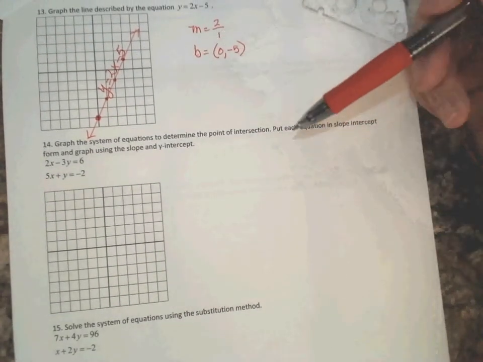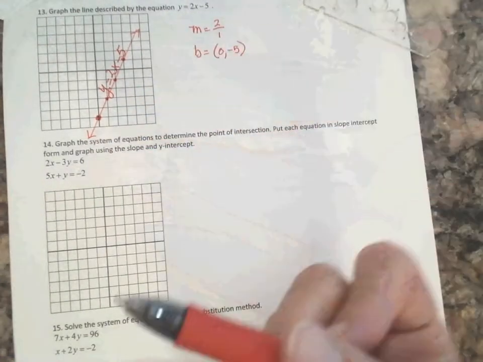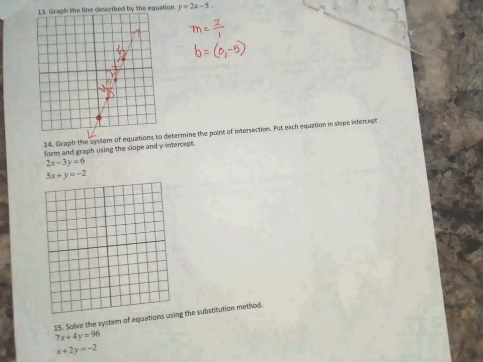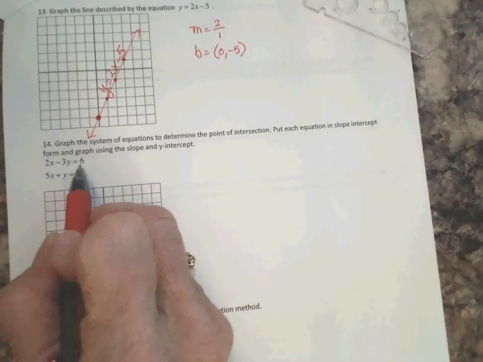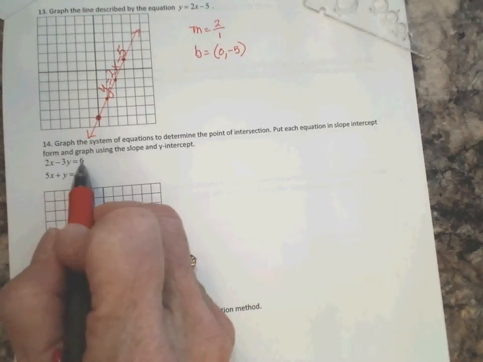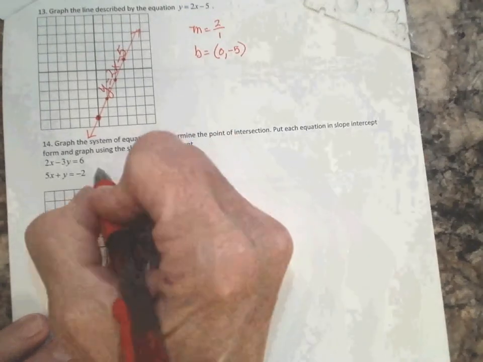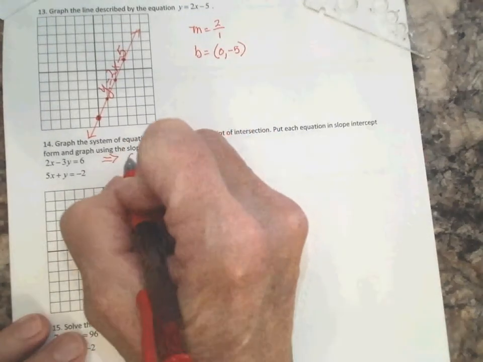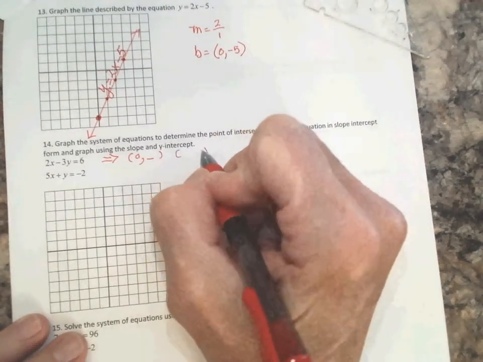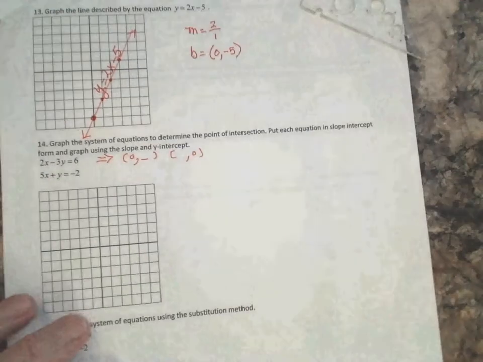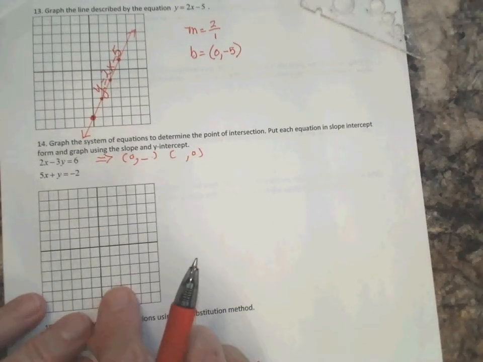Okay, number 14, we're going to use the graphing again. Now the instructions here say put each one in slope-intercept form. Well, if I look at this first equation, 6 can divide by both 3 and 2. So this problem would work quicker and easier if we just use our two intercepts. So for this problem right here, I'm going to make me a set of ordered pairs using my zeros, and I can do that pretty quick.